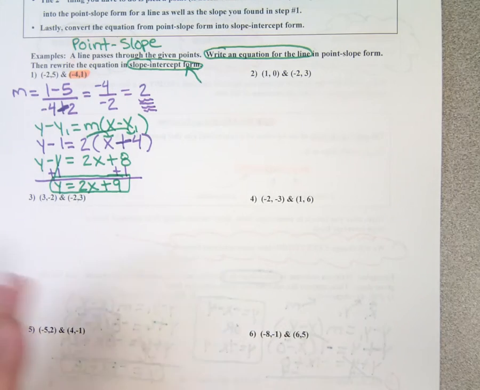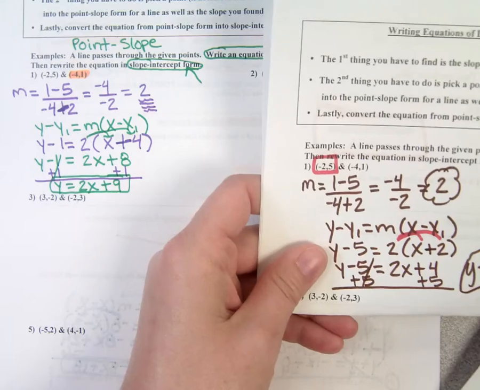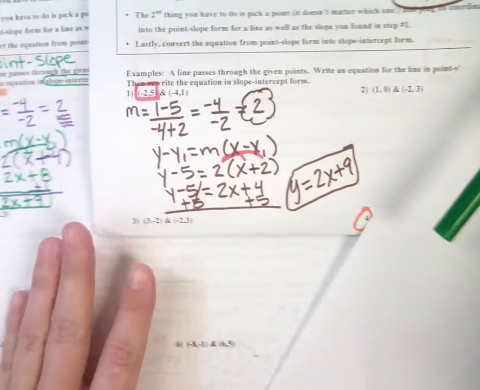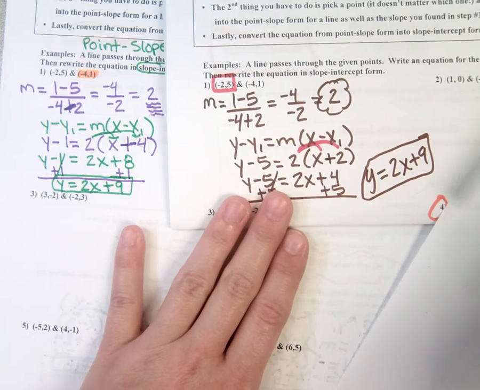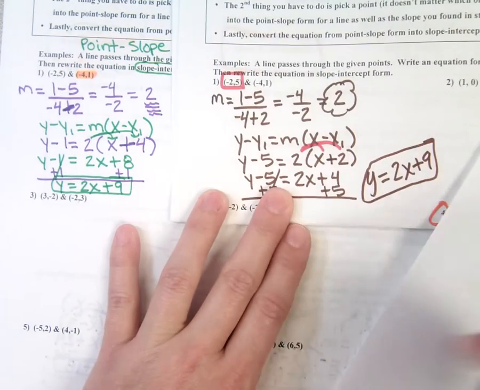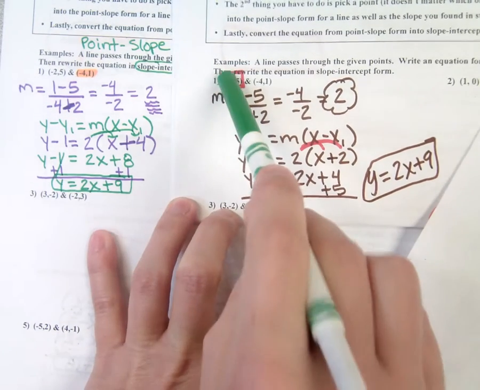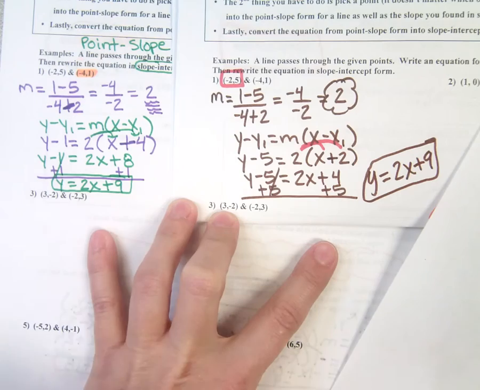Now I wanted to show you something real quick. I wanted to show you that even if I had picked the other point, so let me slide this over, and you can see both at the same time. Even if I had selected the other point, you still get the same answer no matter which way you do it.